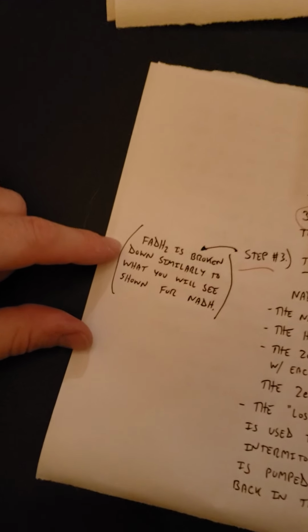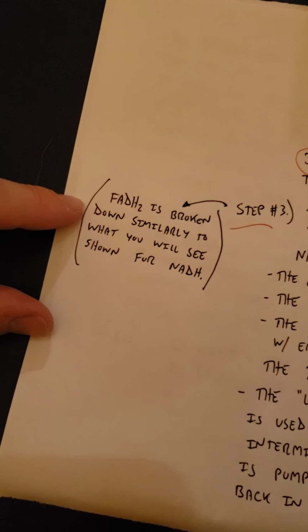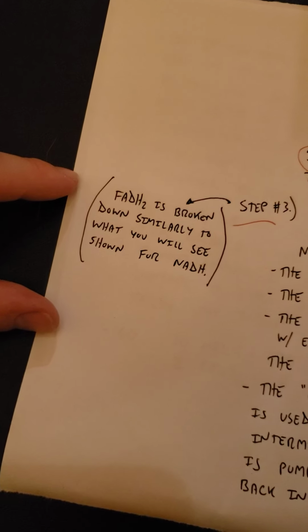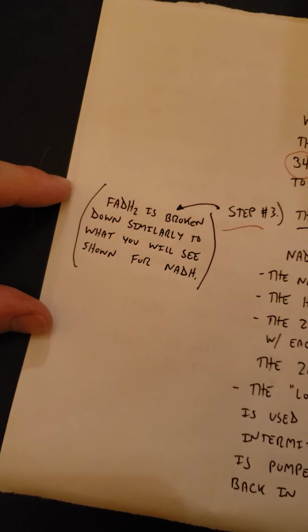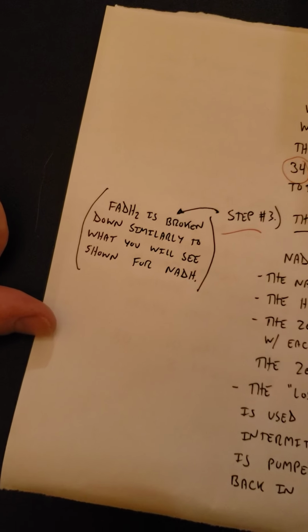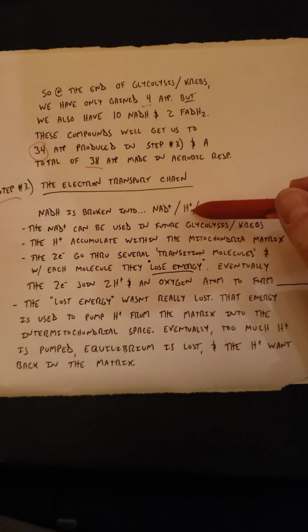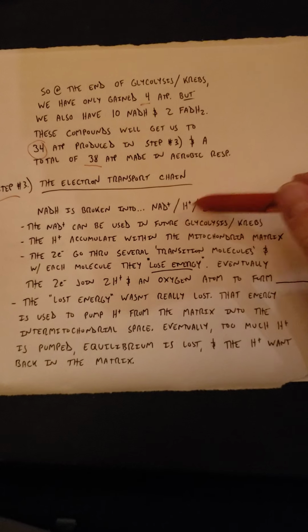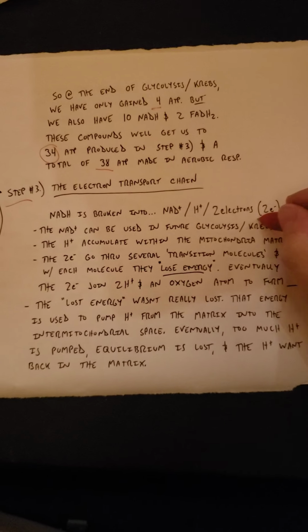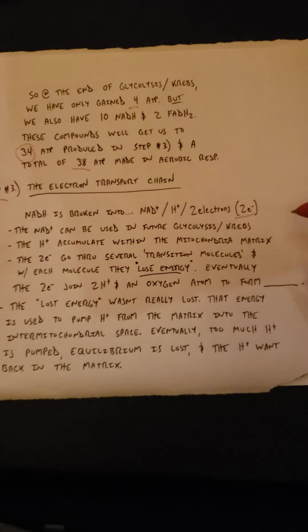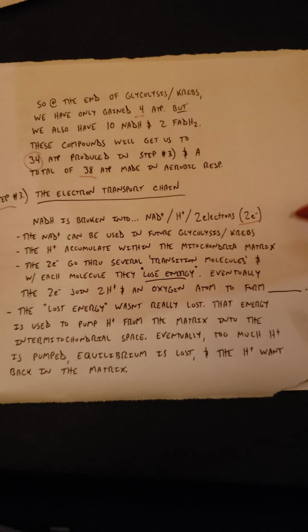Before we get started with the electron transport chain, since we're talking about NADH and FADH2, note that FADH2 is broken down similarly to what you're going to see for NADH, but we're only going to talk about NADH so as not to confuse anybody. NADH is broken down into a molecule of NAD+, a hydrogen proton, which is just the proton off of a hydrogen atom, and 2 electrons, which I'm going to write as 2 e-.